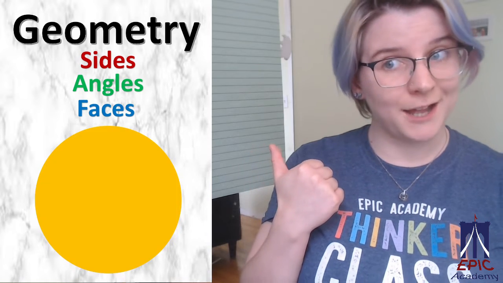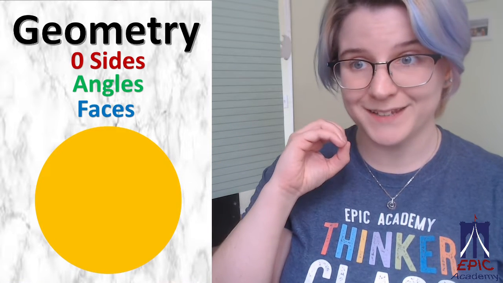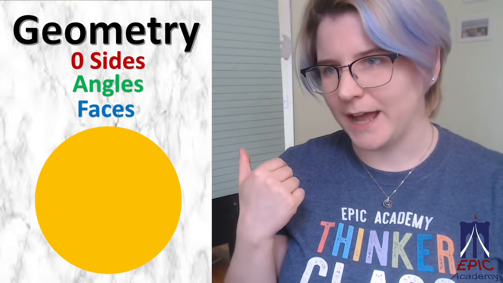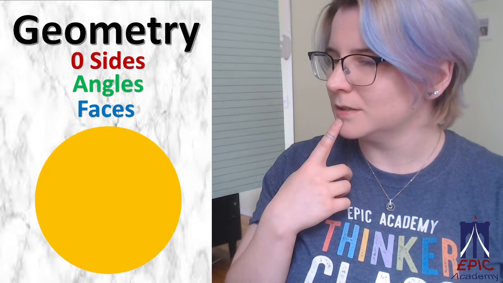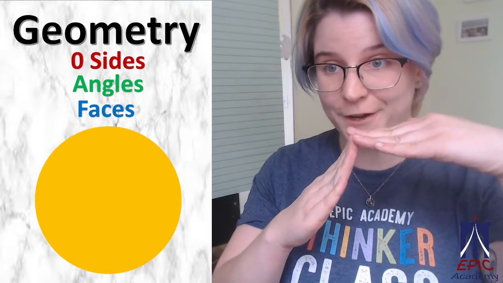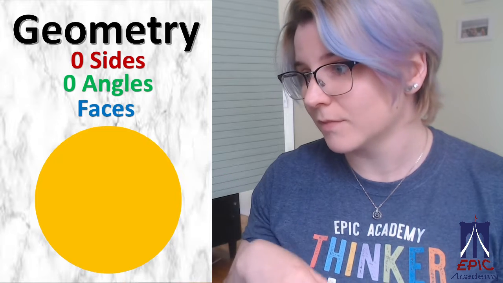What about this circle? How many sides does that have? I see no straight lines. That circle has 0 sides. Now, how many angles does it have? Well, if it has 0 sides, there's nowhere where the sides come together. It has 0 angles. How many faces does it have? It is a 2-dimensional shape. It has 1 face.